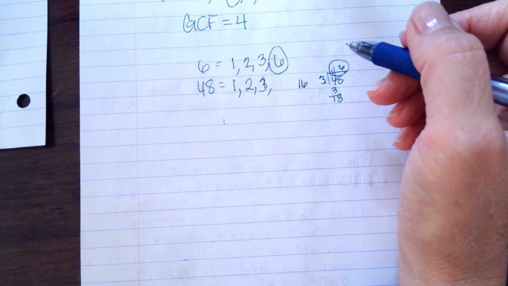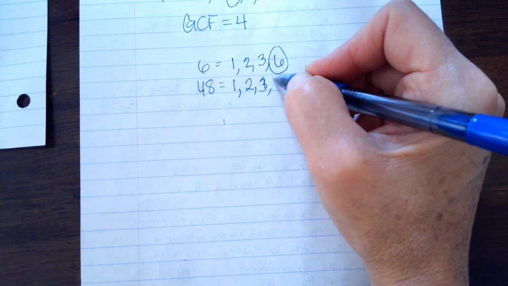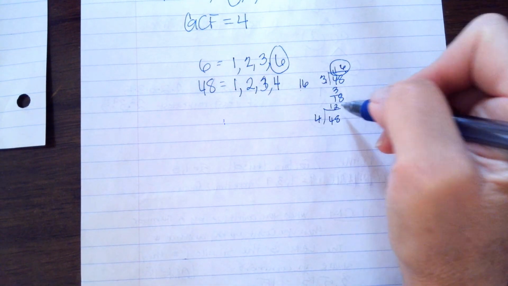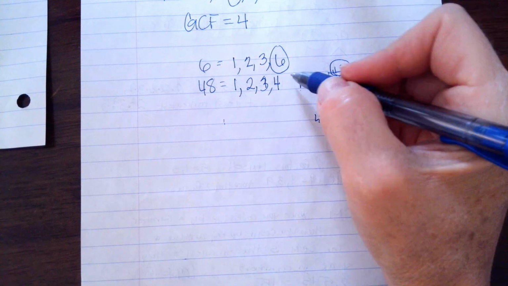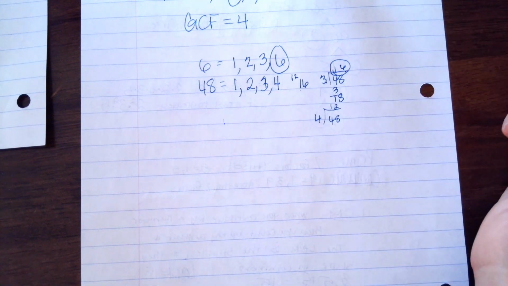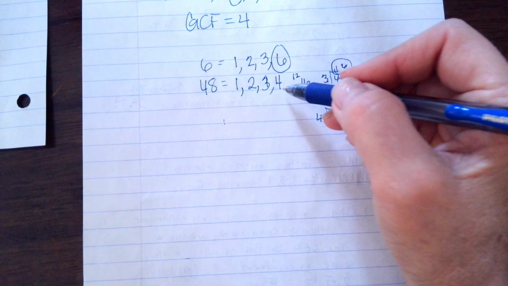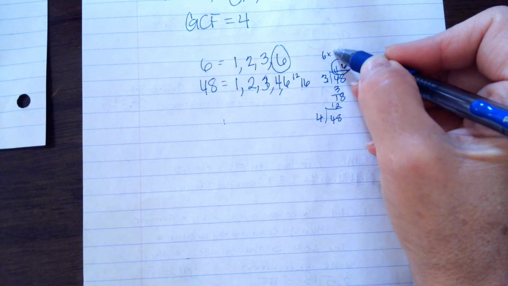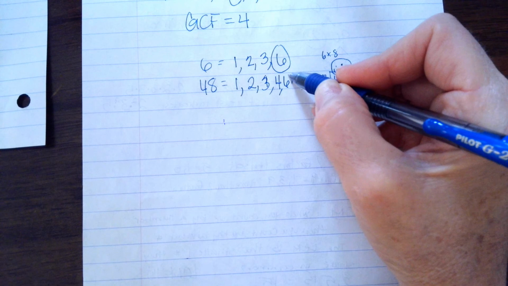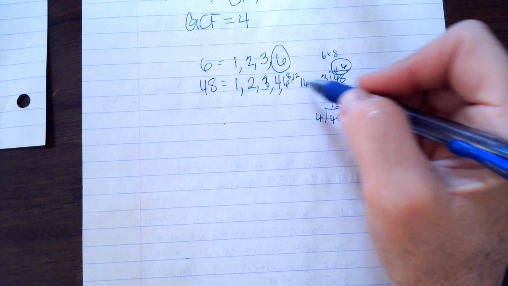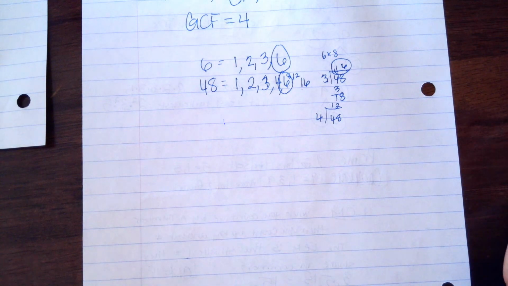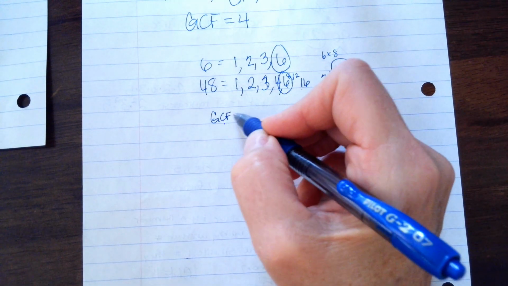Yeah. Okay. Is 4 one? Yes, because I know 4 goes into 48 12 times. So I also know that 12 is going to be a factor. Is 5 a factor? No. Is 6 a factor? Yes, because I know 6 times 8 is 48. So I'm just going to go ahead and put 8 in there. And then I don't have to keep going because I'm just looking for my greatest common factor. So 6 would be my greatest common factor of 6 and 48.